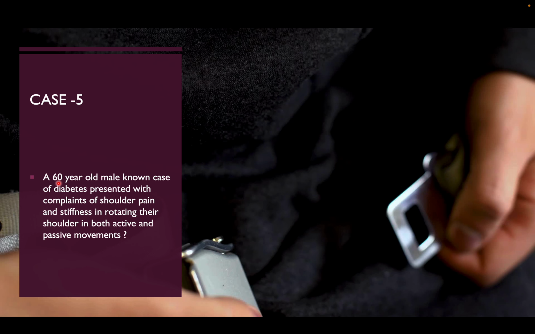So, a 60-year-old male, known case of diabetes, presents with complaints of shoulder pain and stiffness in rotating the shoulder in both active and passive movements. He is complaining, I'm not able to completely move my arm or rotate it or externally rotate it. I feel pain and stiffness. So this is a case of frozen shoulder, adhesive capsulitis. This is one of the common things you see in long-standing diabetes, mainly uncontrolled. Adhesive capsulitis, or the frozen shoulder, is commonly seen.